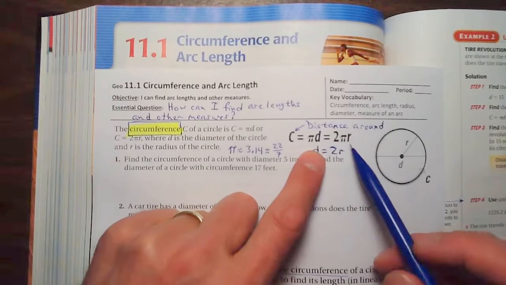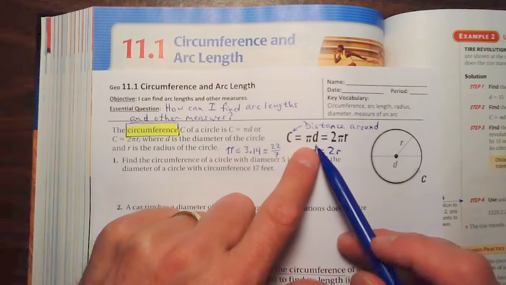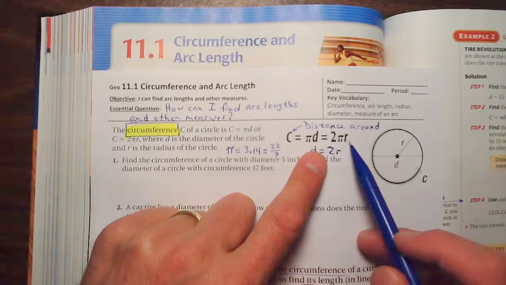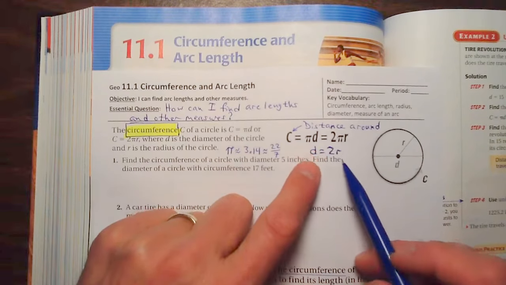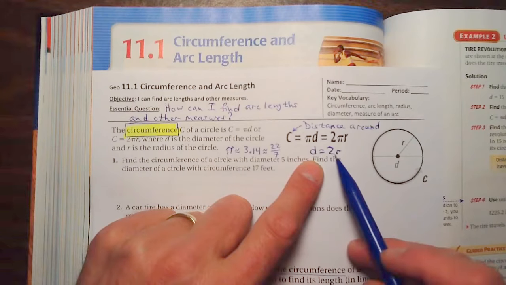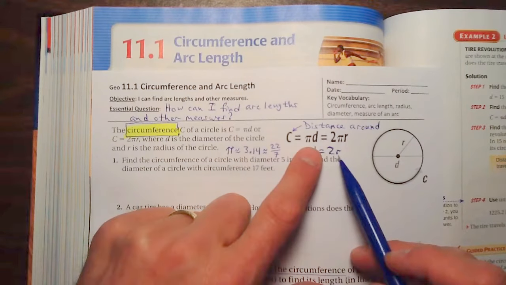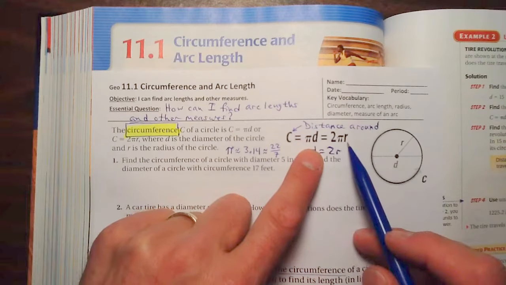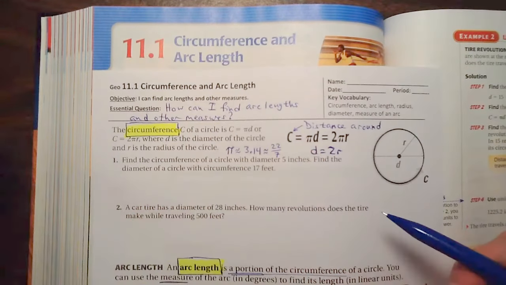And we have two different formulas for circumference. It's either pi times diameter, or it's 2 pi r. And the reason we can say that is because, as you know, the diameter is equal to 2 times the radius. So if we have the diameter, we can just say pi d. If we have the radius, we can say 2 pi r.